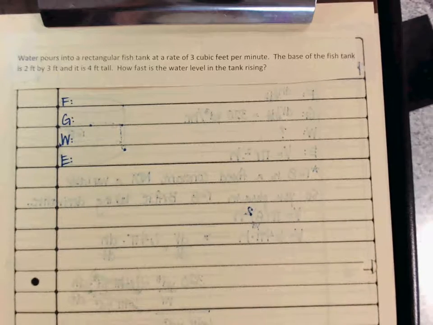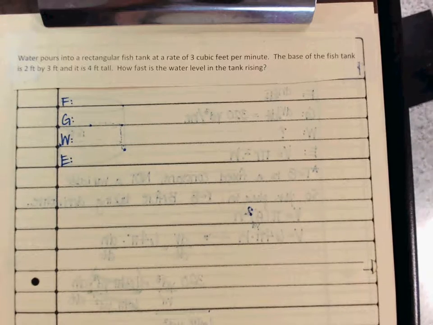The base of the fish tank is 2 feet by 3 feet and it is 4 feet tall. How fast is the water level in the tank rising?